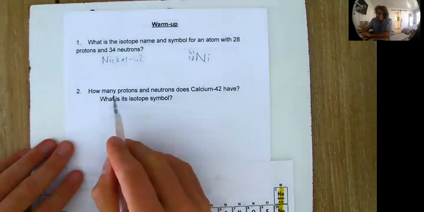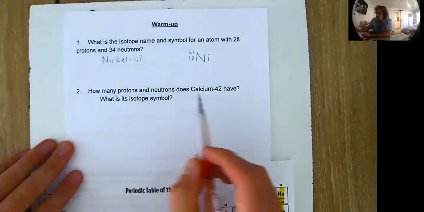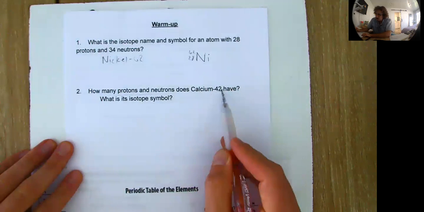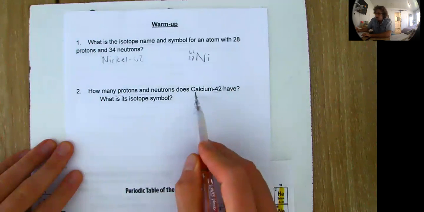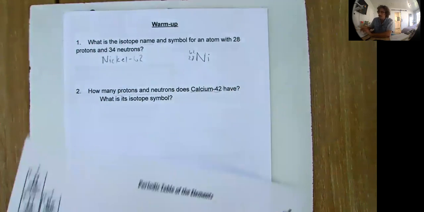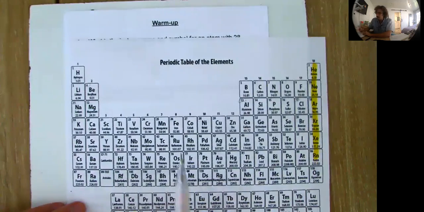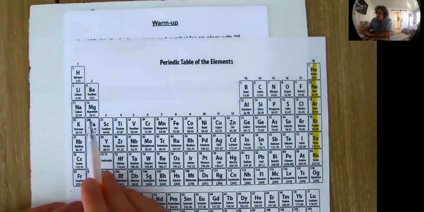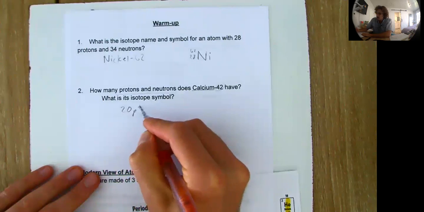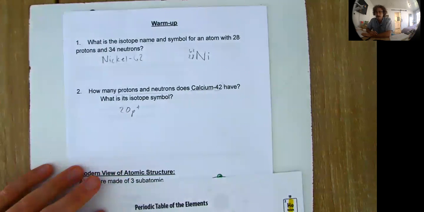Okay, moving on. How many protons and neutrons does calcium-42 have? Okay, well, we know that this number right here represents the mass number, and we can figure out the number of protons just by looking at the periodic table if we can find calcium. So finding calcium, it's number 20. There it is, number 20. So we know that there are 20 protons, and that's how you can answer because that's the symbol for proton.